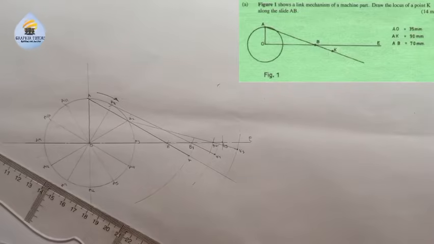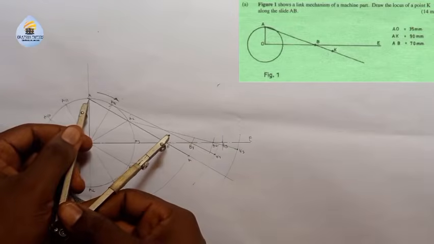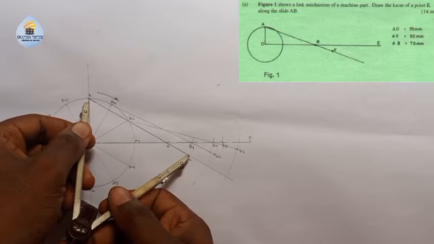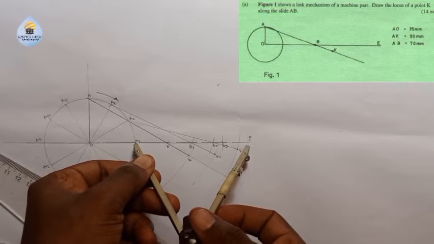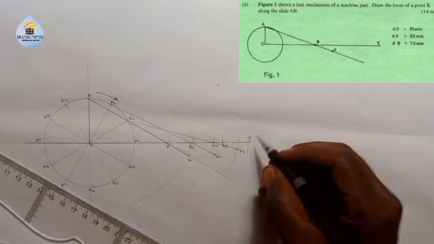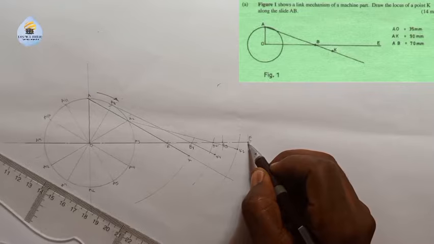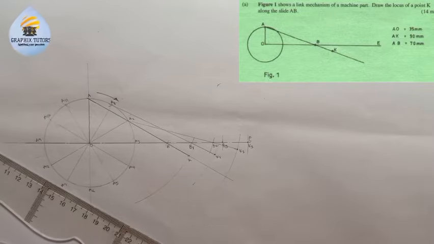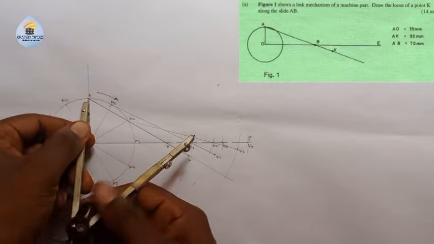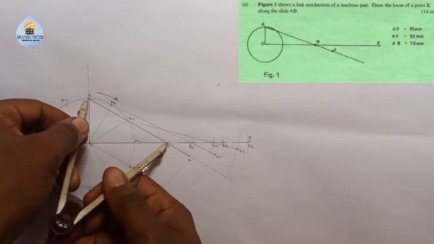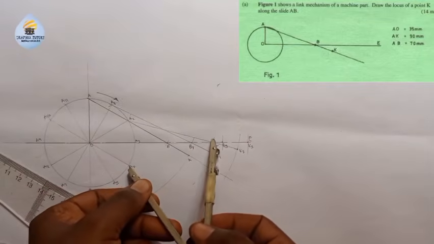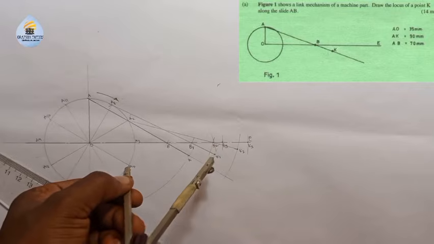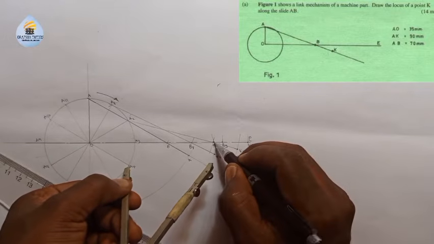Now, I'll take my compass for AK and place it at A3. Where it cuts the horizontal line passing through B3 will be my K3. I'll come again with the radius of AB to A4. I'm going to strike an arc to cut the horizontal. Where this arc cuts the horizontal will be my B4.